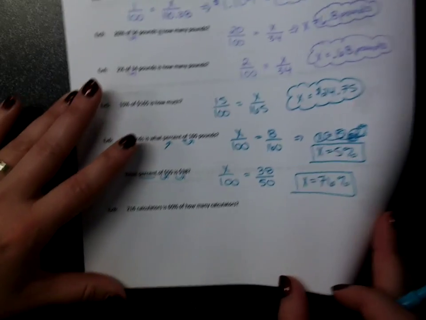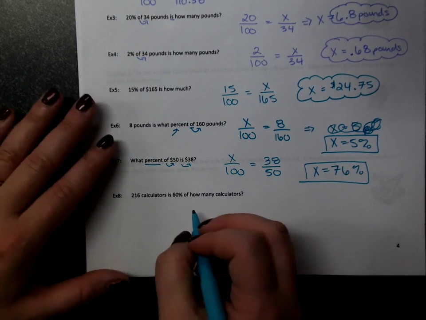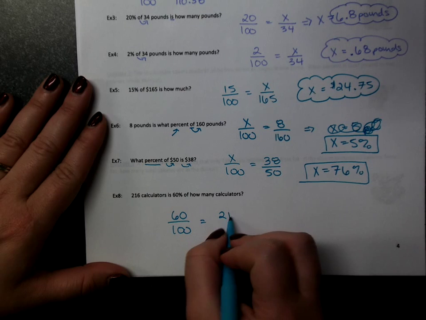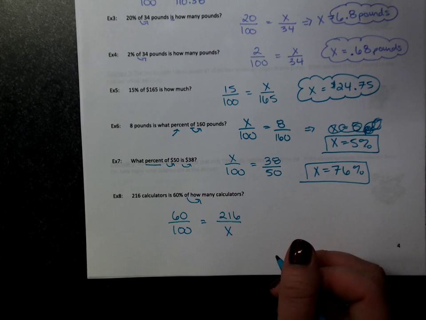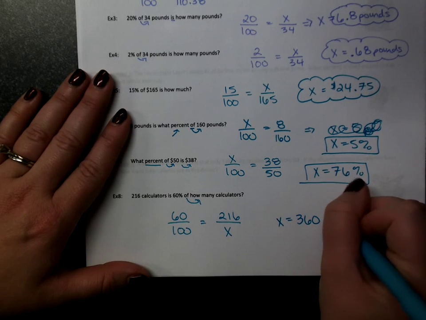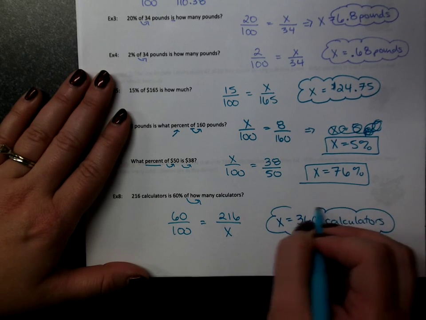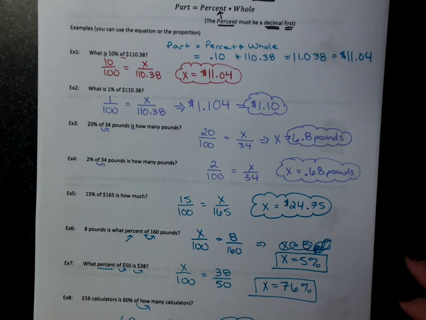And finally, example 8, 216 calculators is 60% of how many calculators? So 60 out of 100 equals 216 out of X. So of how many? So 100 times 216 divided by 60. So X equals 360 calculators. So is and of still come into play on these problems. So again, very similar, same setup. If you can remember the percent proportion, you can solve all the problems in Chapter 7, and that is what I would recommend.